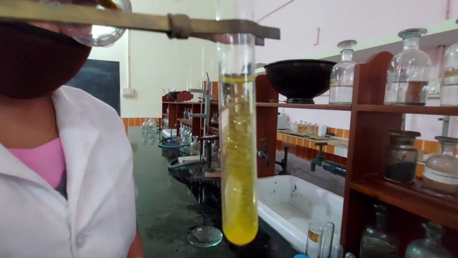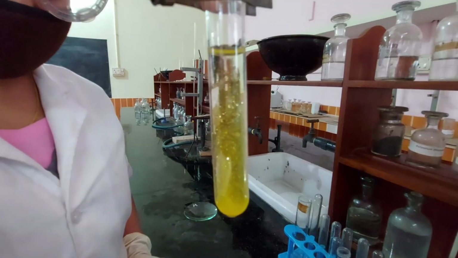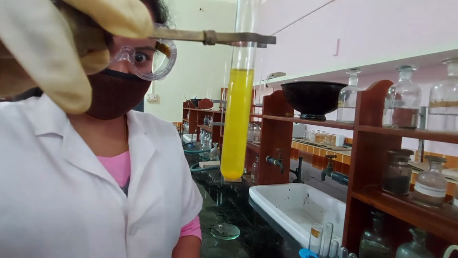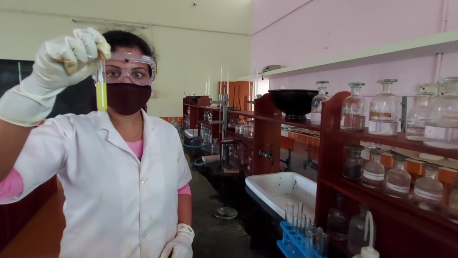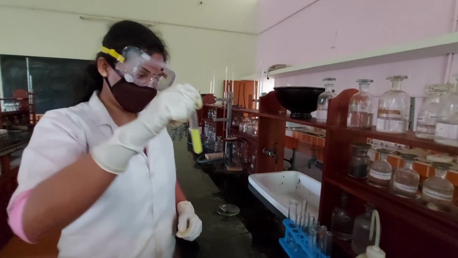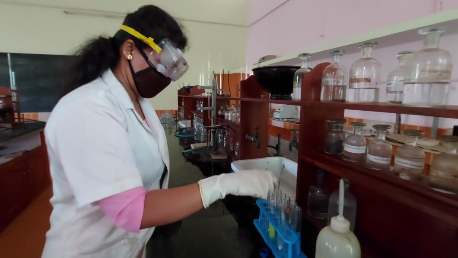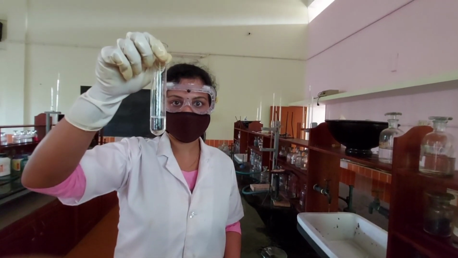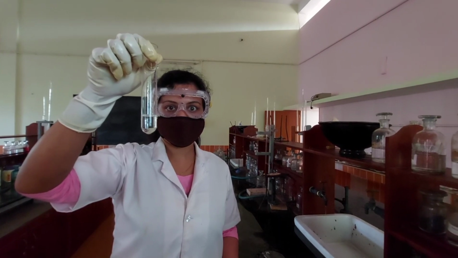Now, the precipitate reappears as golden spangles. The presence of lead confirmed. Thus, the given solution contains 0th group cation ammonium and group 1 cation lead.